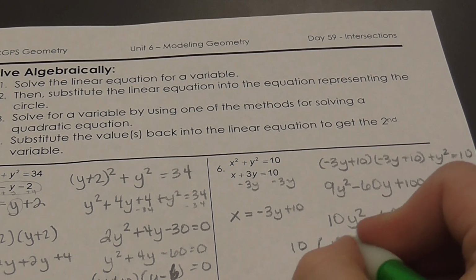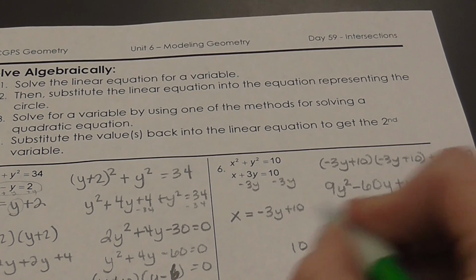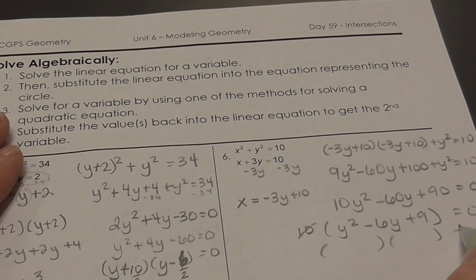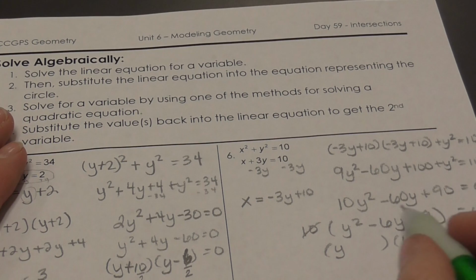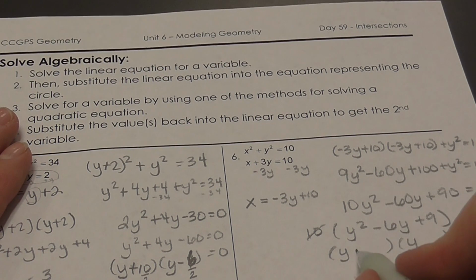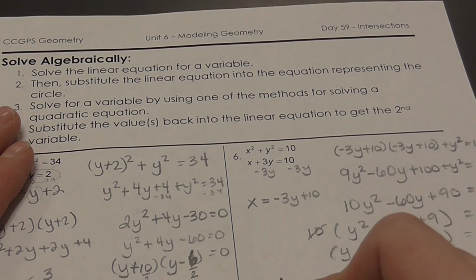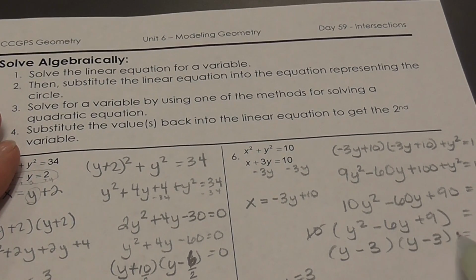So 10 times y squared minus 6y plus 9 equals 0. Well, the 10 just goes away. This simplifies, factors out, into, see the two numbers that multiply to give me plus 9 but add up to give me negative 6. Well, that is just minus 3 in both cases. So that means that y equals 3, and it only equals positive 3 because it's repeated.